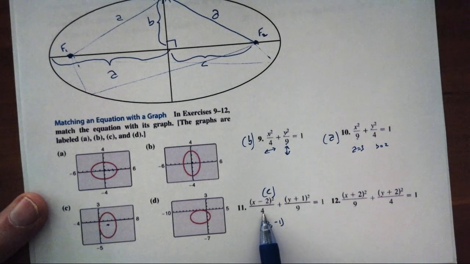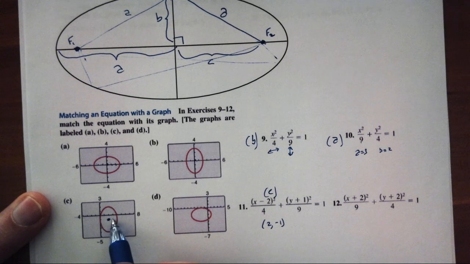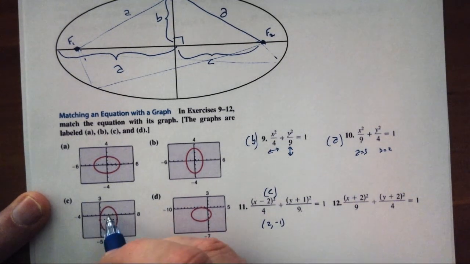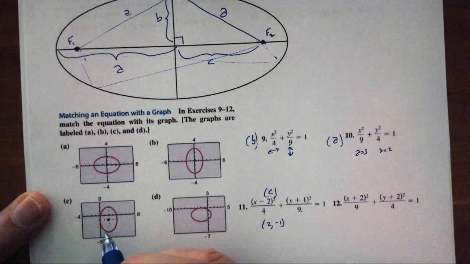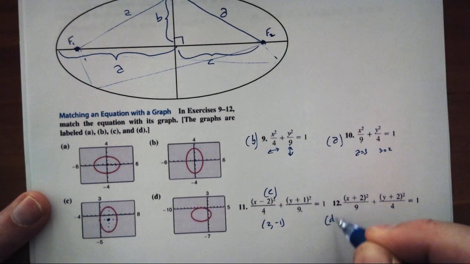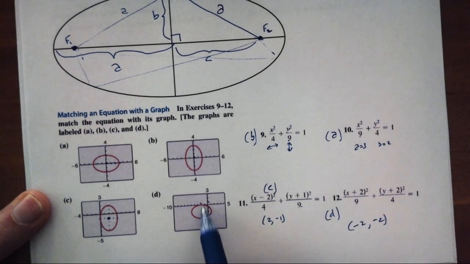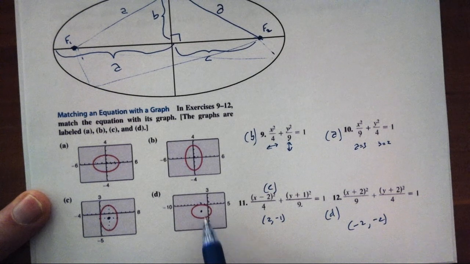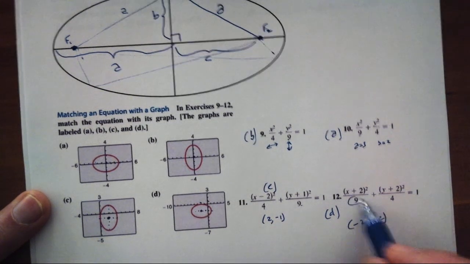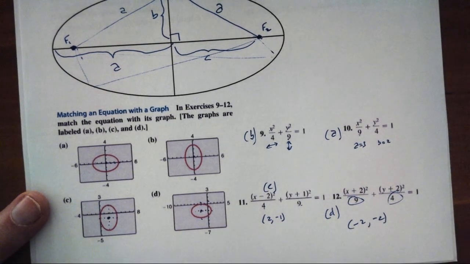But it's also worth noting that the x distance from the center appears to be 1, 2 to the right, 2 to the left. The y appears to be up 3, down 3. And this, of course, must be D, but let's take a look. Center, negative 2, negative 2. That seems like it's right on the money. We go right, it appears 3. Left, it appears 3. We go up 2, down 2.